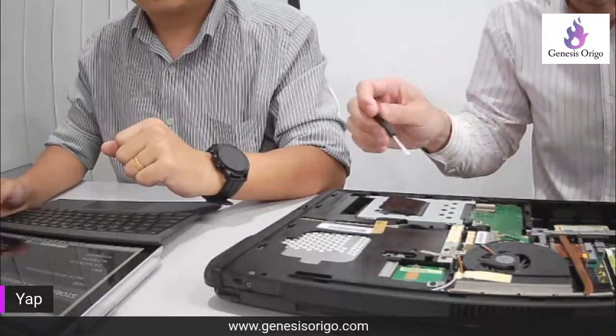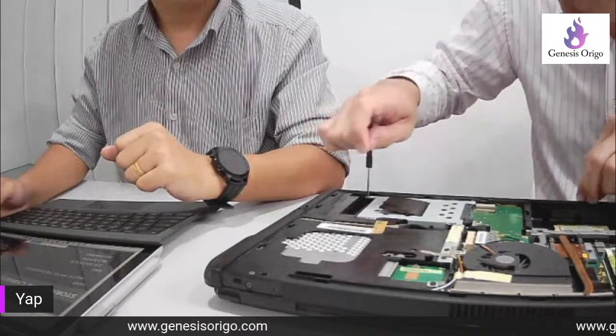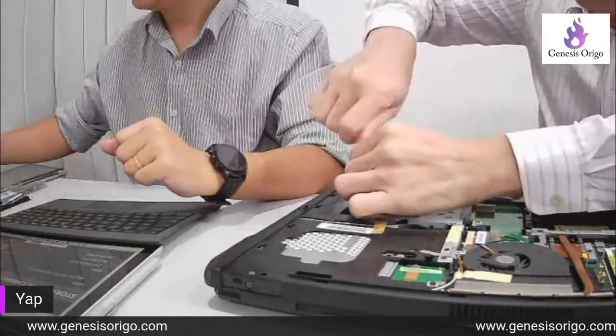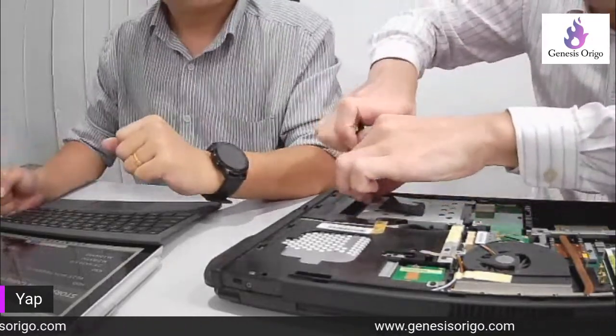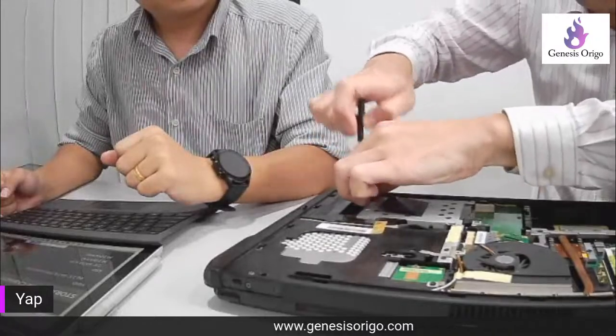All right. So you may not want to buy a new laptop, but you may want to upgrade your old laptop. So everything is customizable.